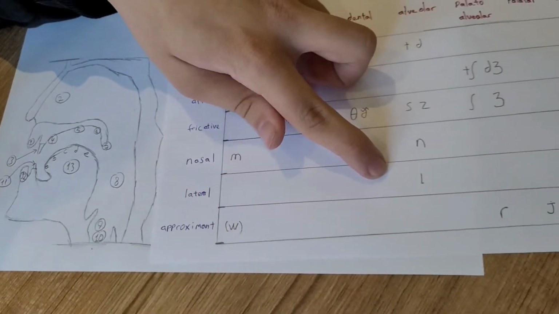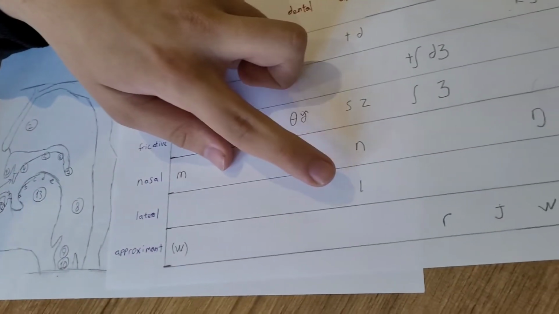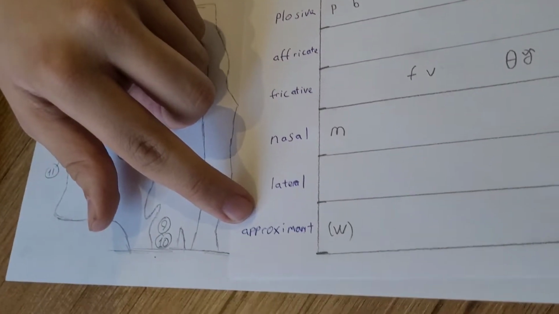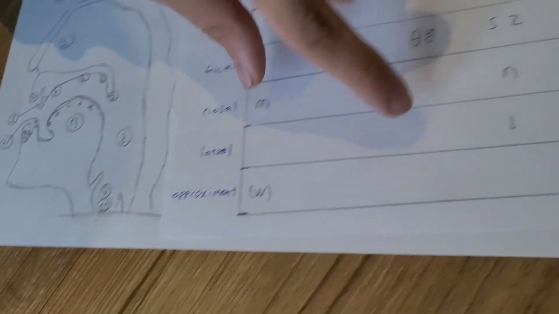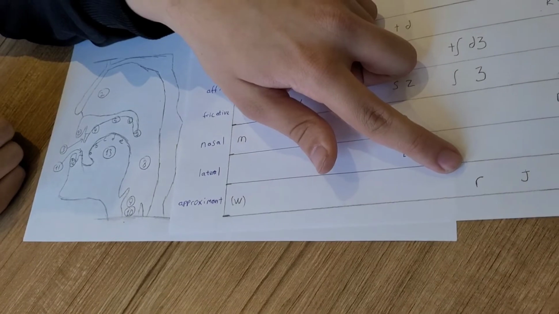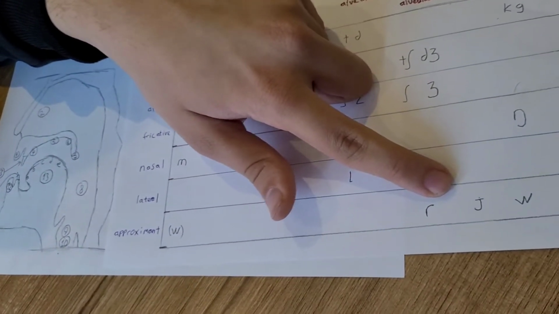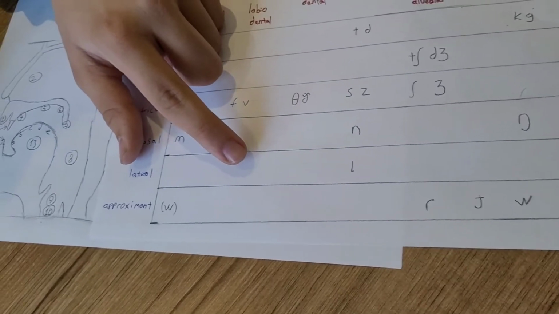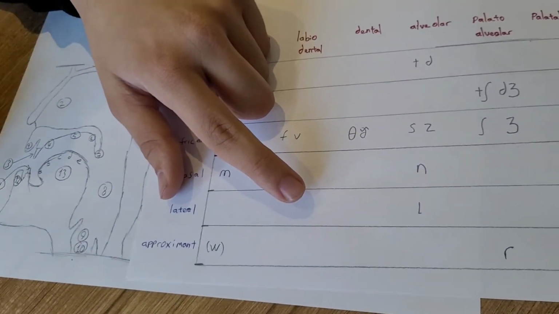You squeeze them together. Approximant ones are where the two vocal organs come close together but do not touch each other. R, J, W. You can pronounce them and see where your mouth touches.